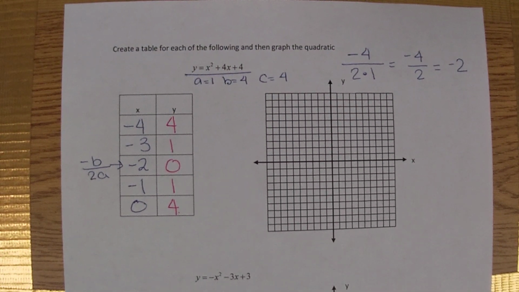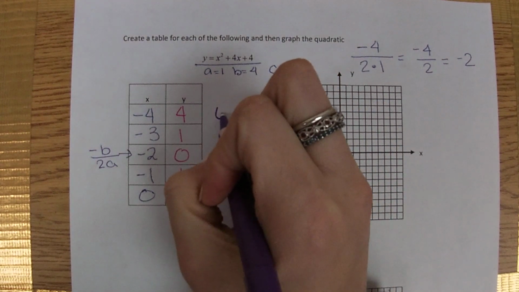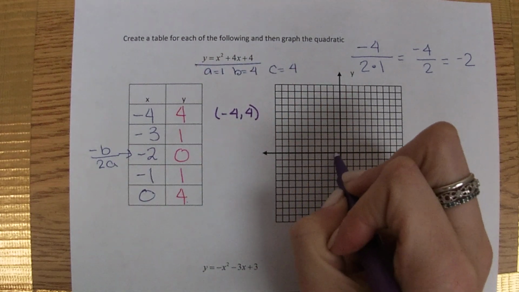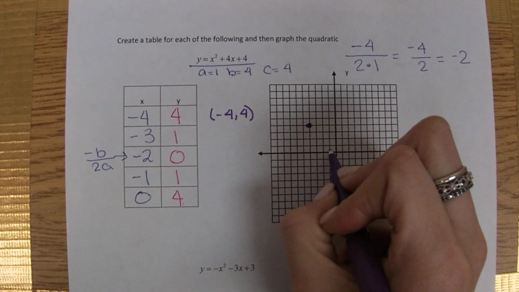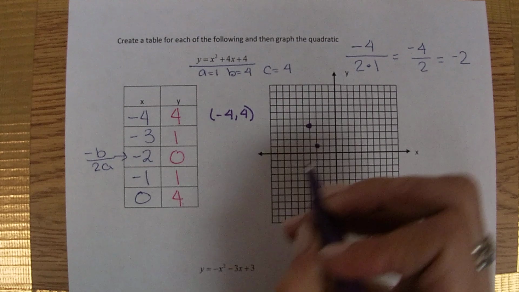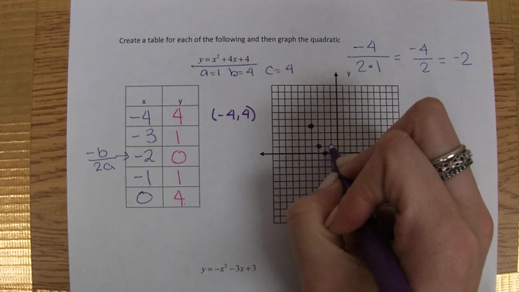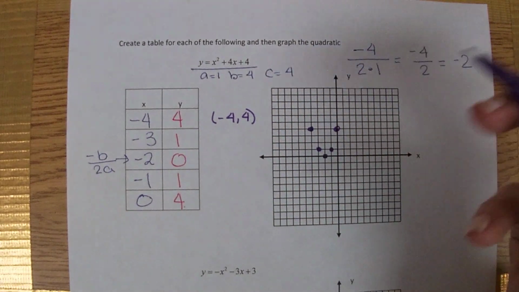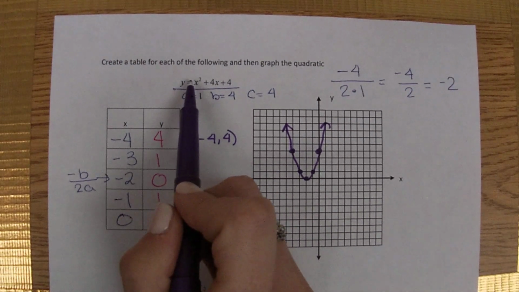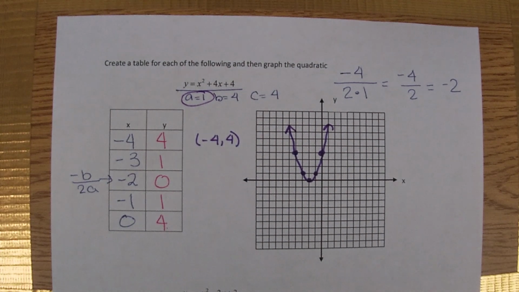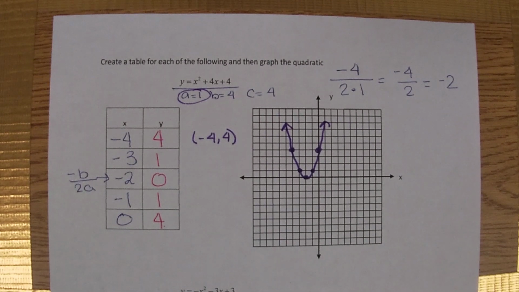So now we're going to go over to our coordinate plane and we're just going to start plotting these points. So I'm going to plot the point -4, 4. Right, so left 1, 2, 3, 4, up 1, 2, 3, 4. -3, 1. -2, 0, -1, 1, and 0, 4. And here's our parabola. Now, this should make sense that it opens up because A was 1, so we know we're going the right direction. Okay, there's our final graph for that example.